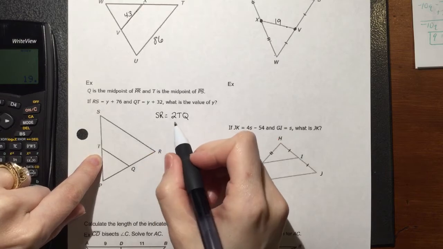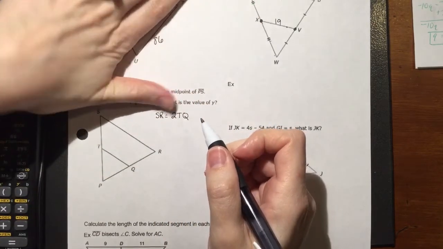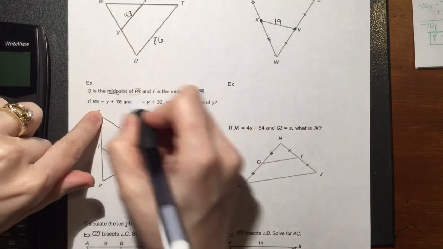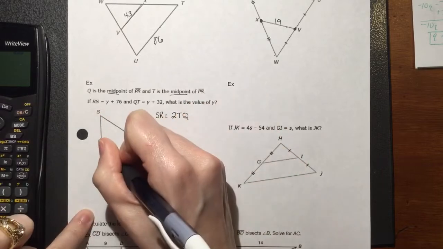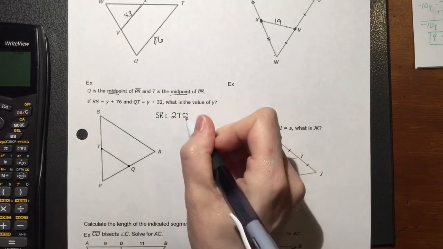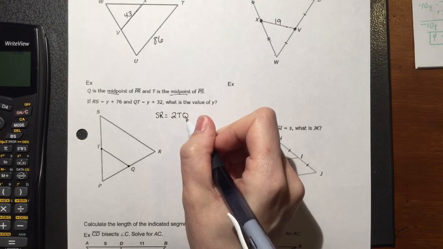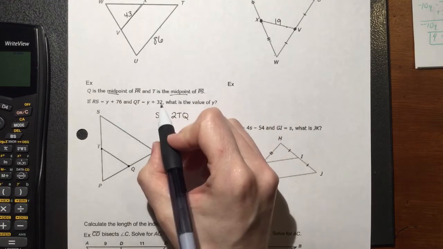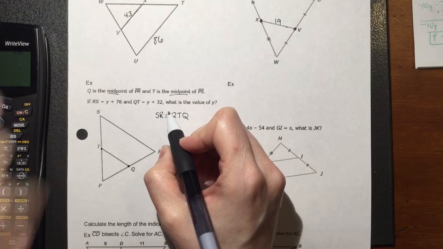So once you write the rules, see, I didn't even worry about what was going on there. I looked enough to know that I had midpoints here, which made this the mid-segment. And then I just wrote the rule, and then from here, I'm going to go through and fill in the values and then do the algebra to solve.